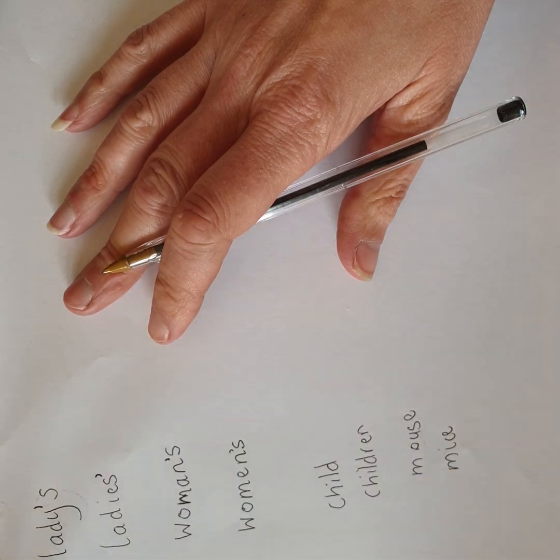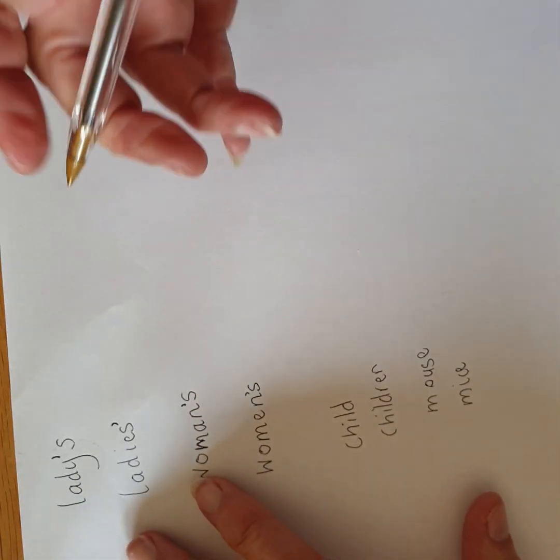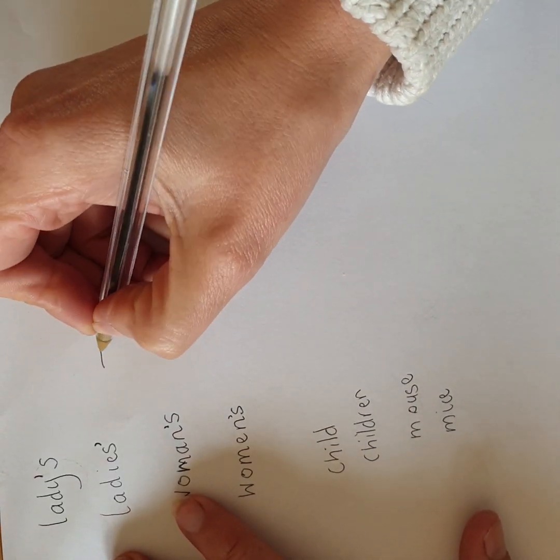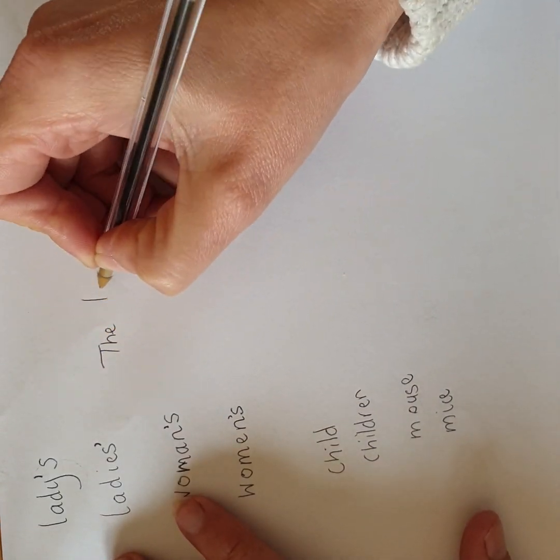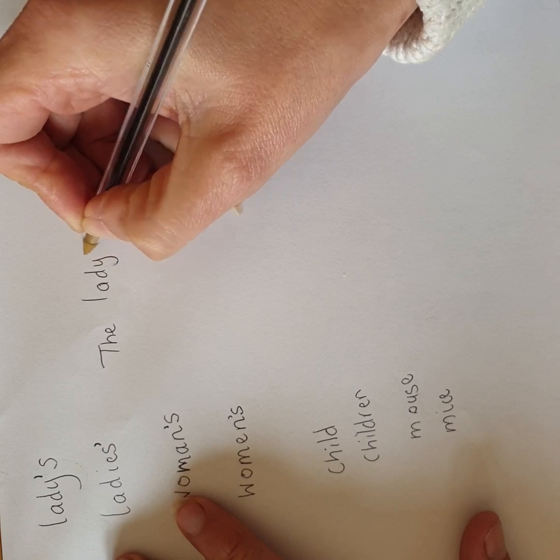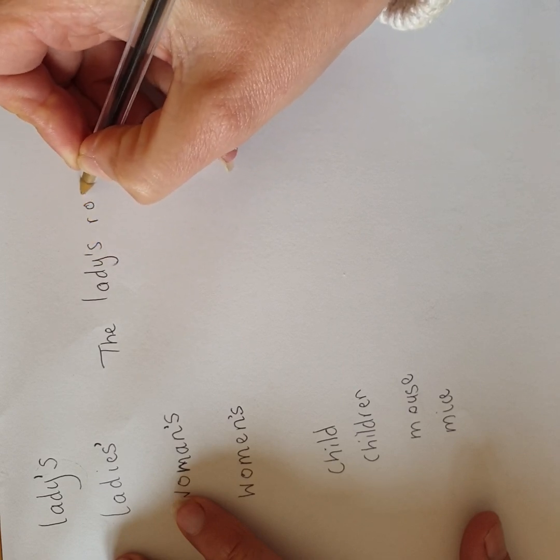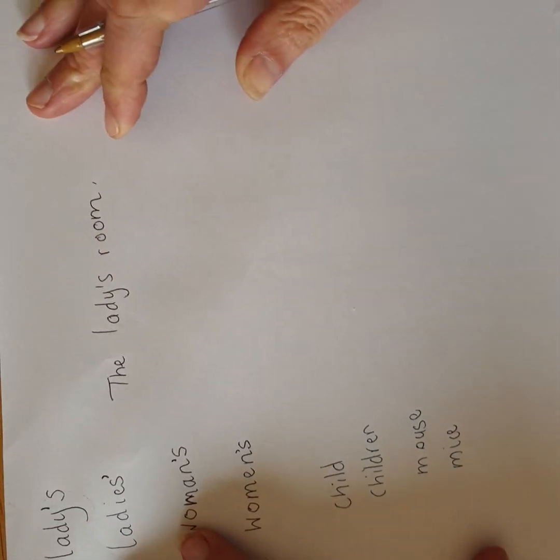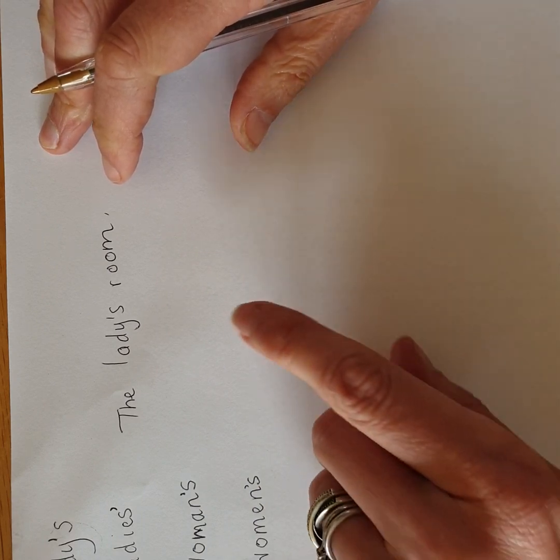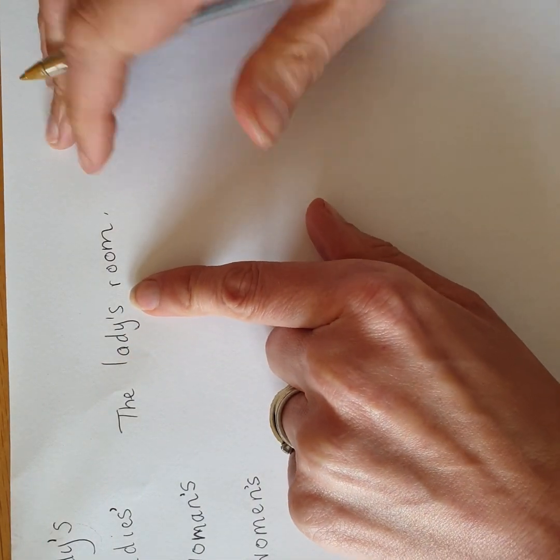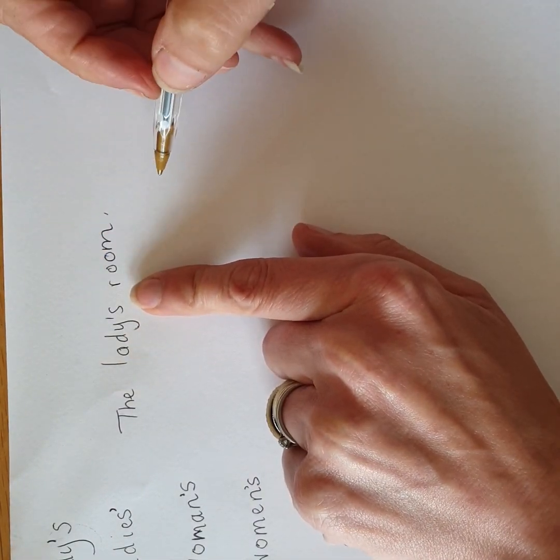and pluralizing the word and the apostrophe check. Say for instance if I write the sentence, the ladies' room, like this. Okay. If I take my finger, ask yourself, who owns the room?